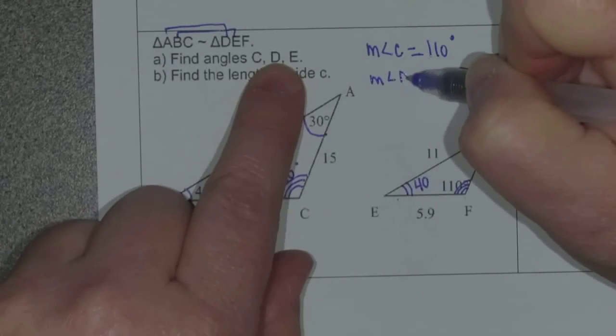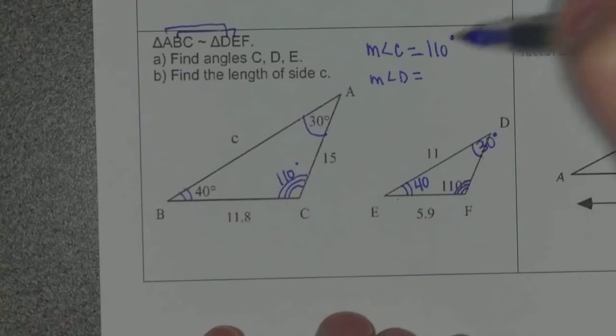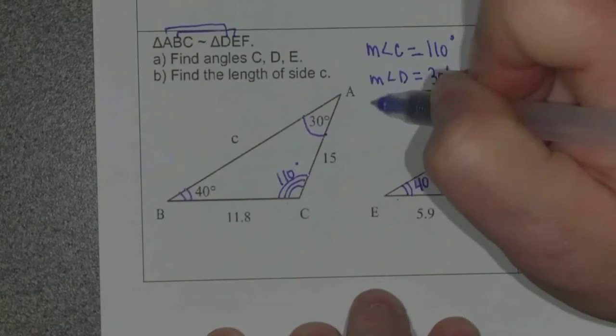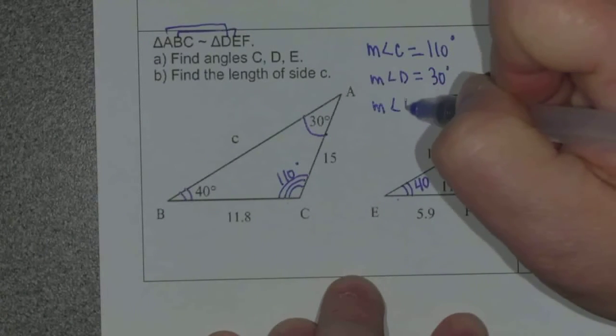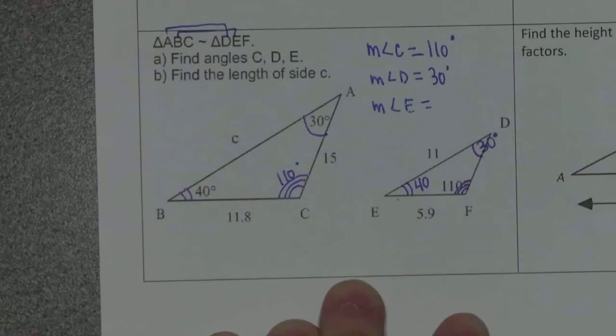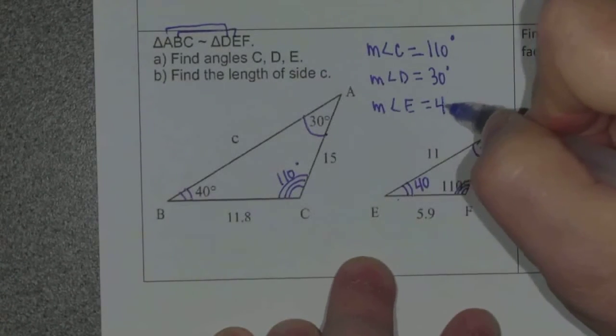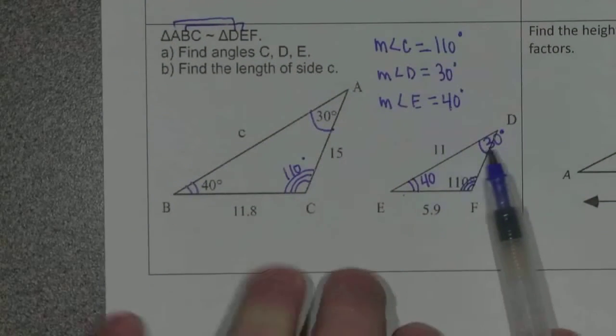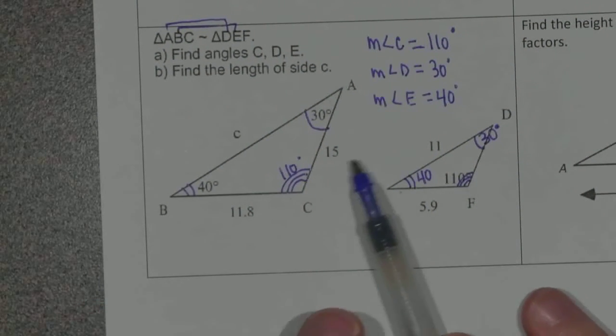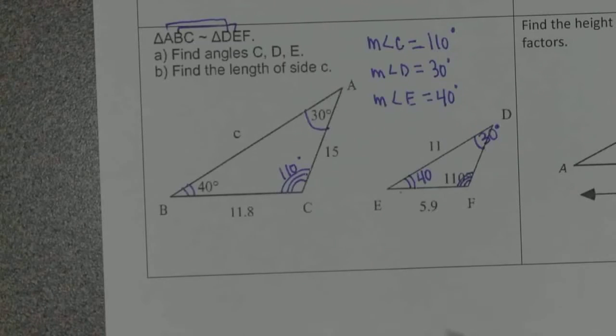The measure of angle D equals 30. And then the last one, the measure of angle E equals 40. Just from marking our triangles similar and using our similarity rules to know that our angles are congruent.